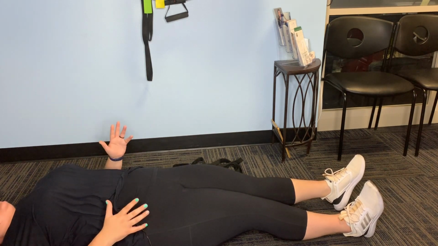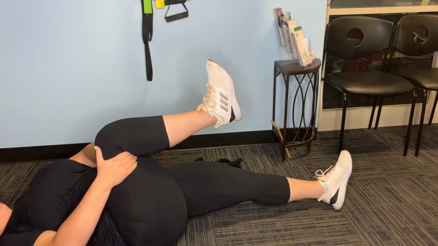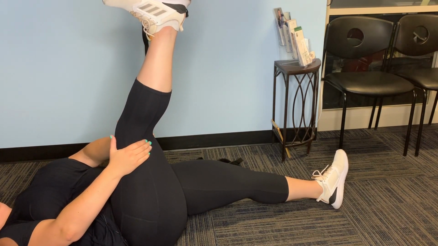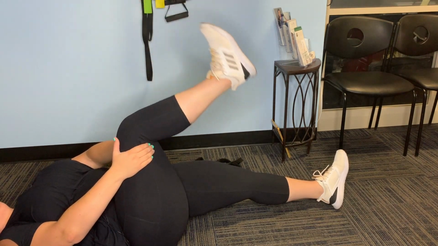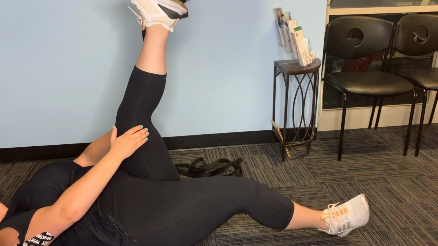When that gets easy, we can change it a little bit. So with this one, we're going to bring that knee up towards the chest, and then we're going to bring that foot up towards the air. And that's a little tougher, okay? We're going to do the same thing on the other side. Good.